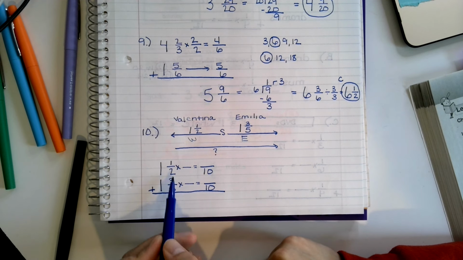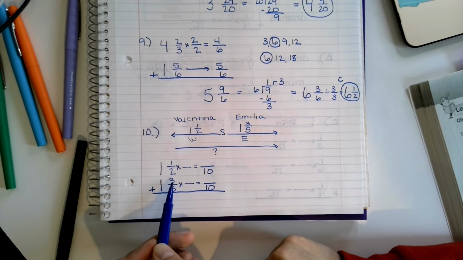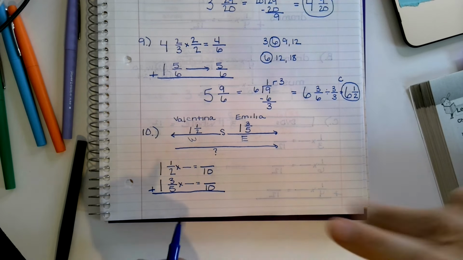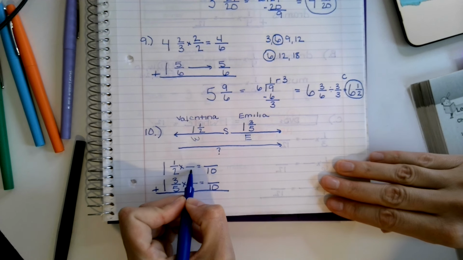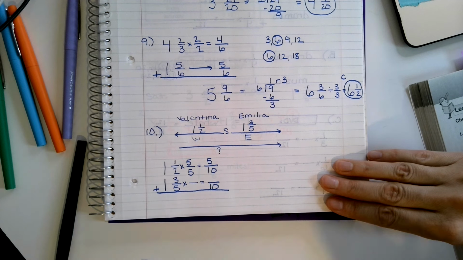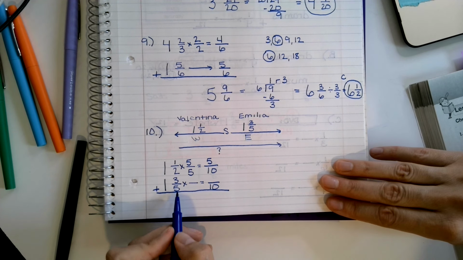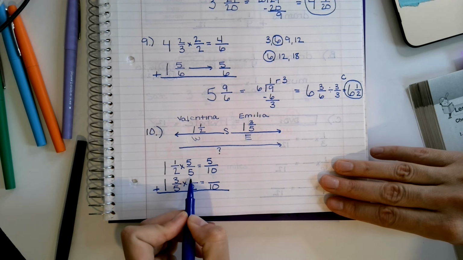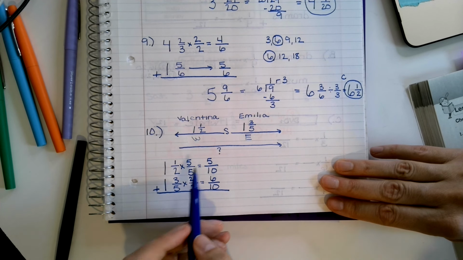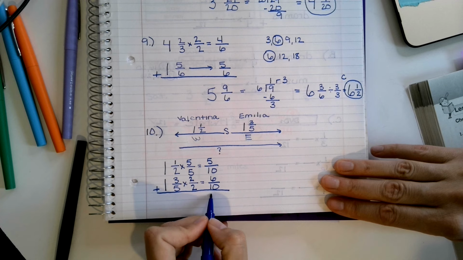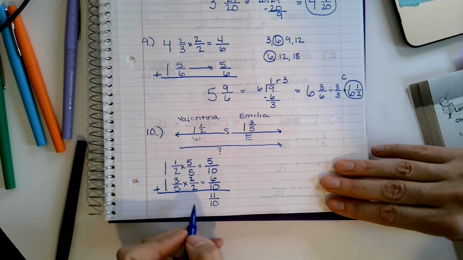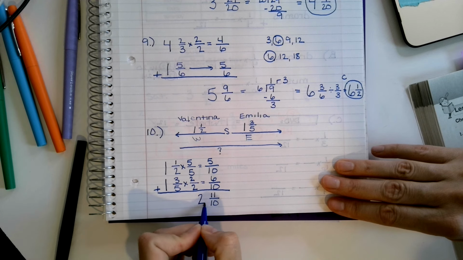So 1 and 1/2 and 1 and 3/5. So your common denominator is 10. So 2 times 5 is 10. 1 times 5 is 5. 5 times 2 is 10. So 3 times 2 is 6. All right, 5 plus 6 is 11. So you have 11 tenths. Don't forget your whole numbers. 1 plus 1 is 2.